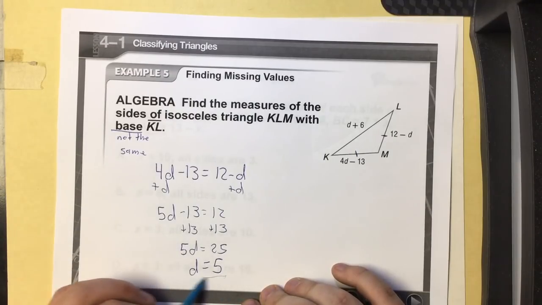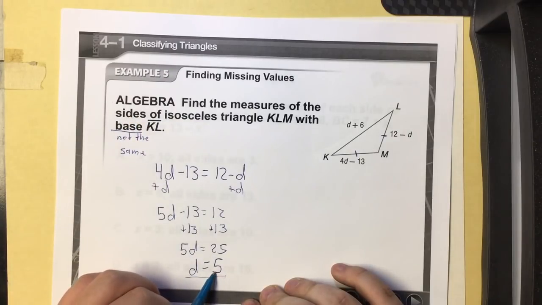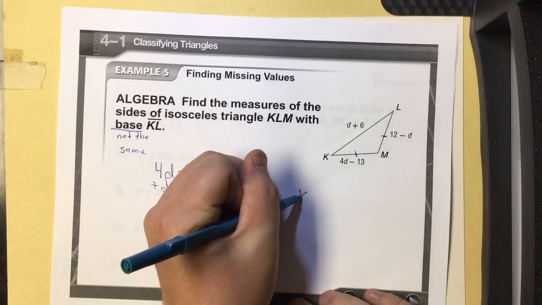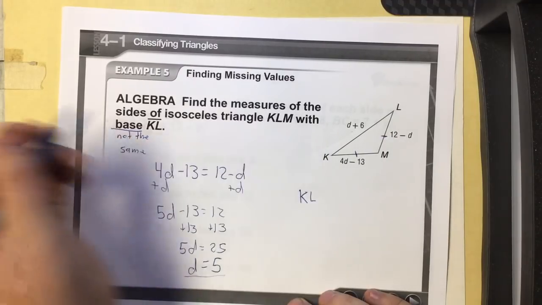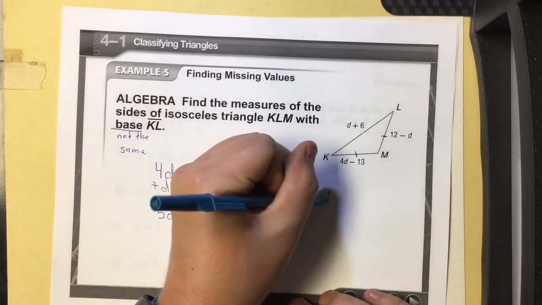Now this doesn't just ask me to find D, it wants me to find the measures of all of the sides. So I need to take 5 and plug it in. So I can say KL, the measure of KL, or distance KL, is 5 plus 6. That gives me 11.